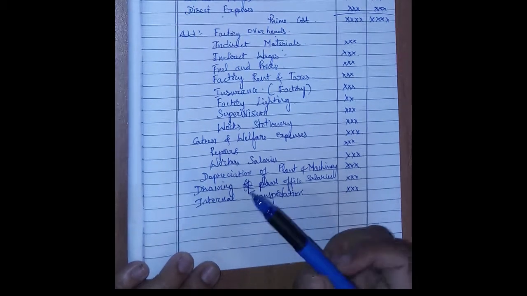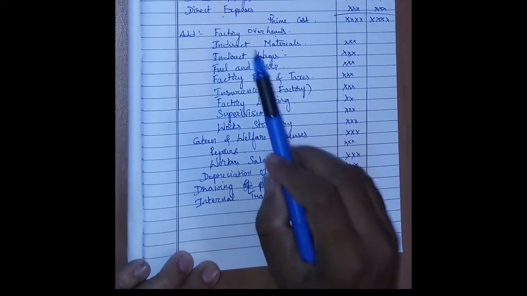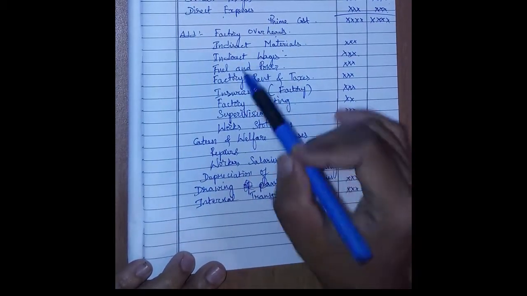So in this factory overhead I have to add these things.